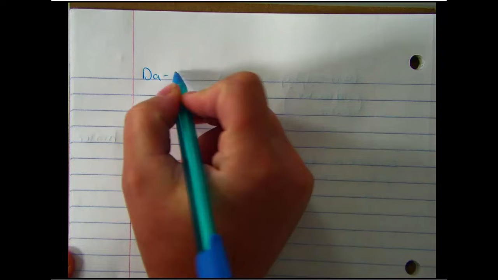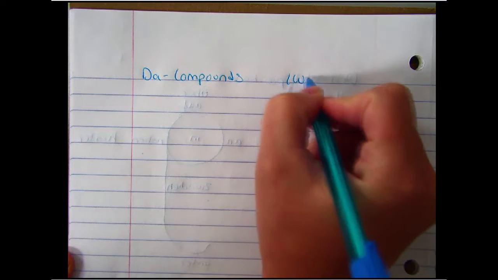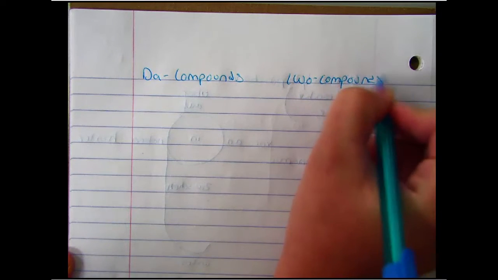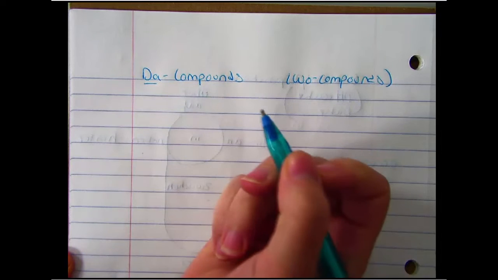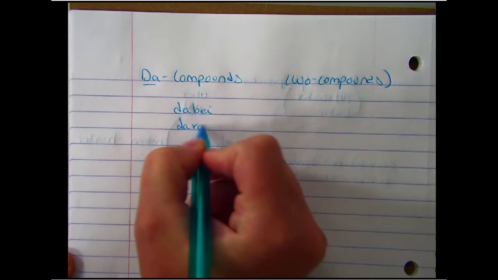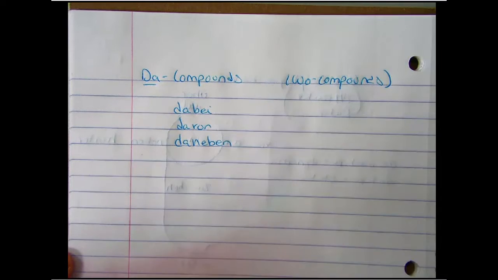So we're going to keep working today and we're going to introduce something new, and that is da compounds. In da compounds, there's actually also wool compounds, and they work the same way. But we're going to focus on the da compounds. And you've seen a lot of these. So you're going to see things like dabei, davon, daneben, right? Those type of words you have seen, you just haven't quite learned what they are and how we use them.